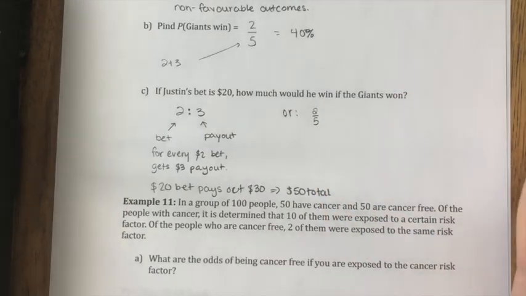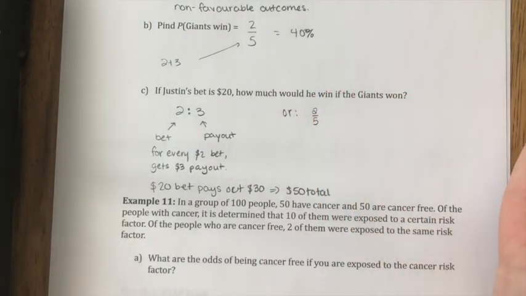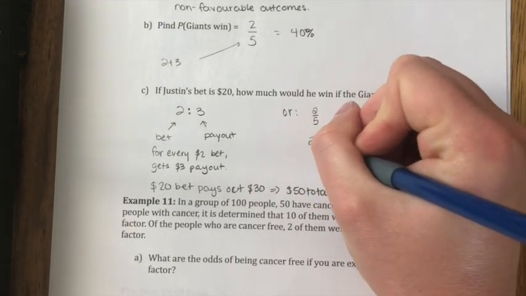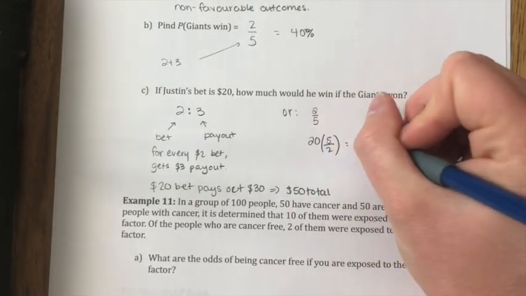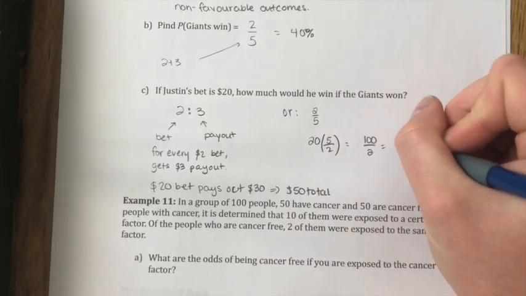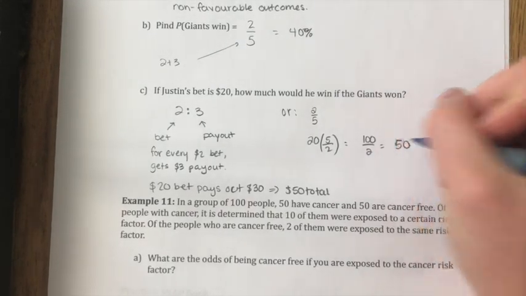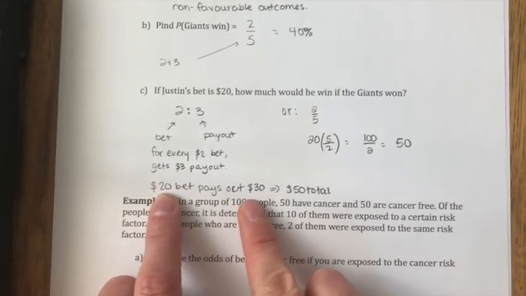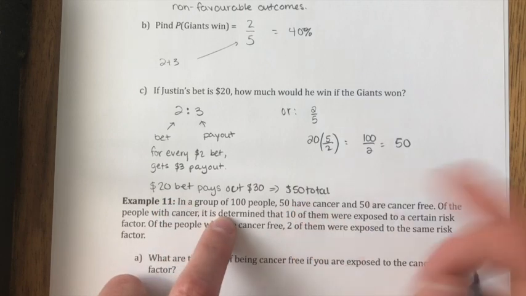The other way that you can think about this is, he's got a 2/5 probability. Basically, if you multiply the bet by the reciprocal of that, you're going to get what he's going to get back. So we multiply by 5/2: 20 times 5 is 100, divided by 2, so that's $50. That's what they're actually having to pay him out. So that encompasses that $20 bet and the $30 actual winnings. So he gets that $50 back.